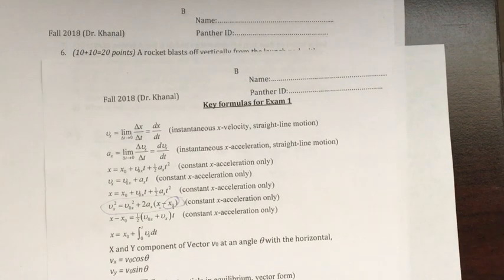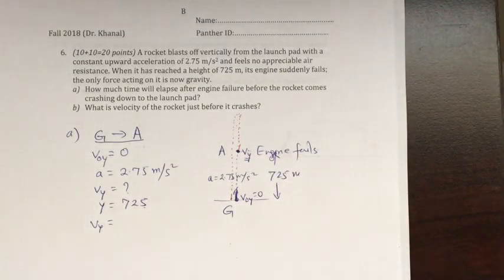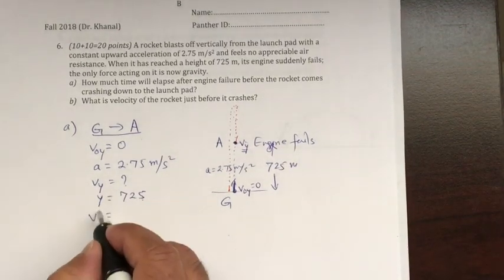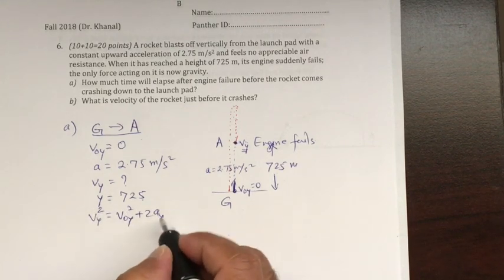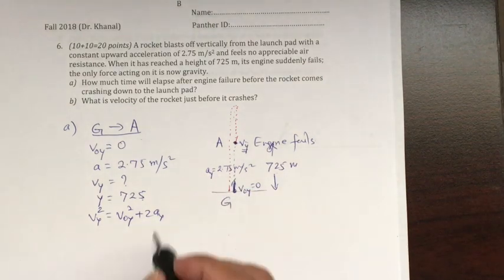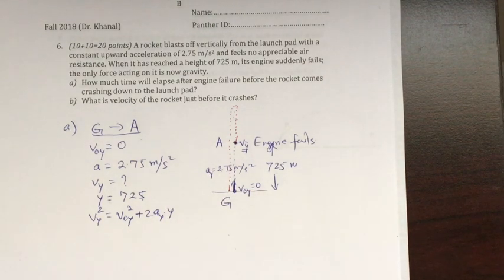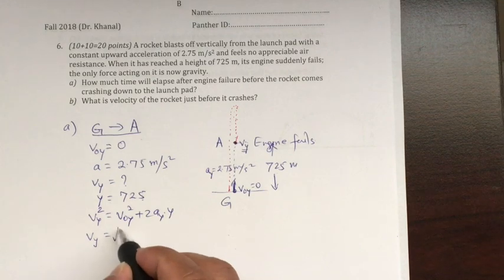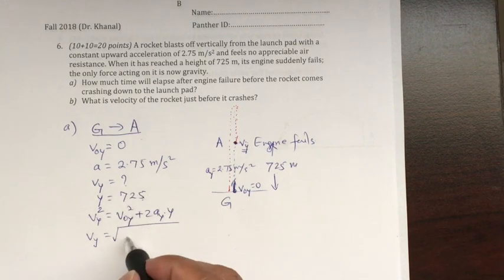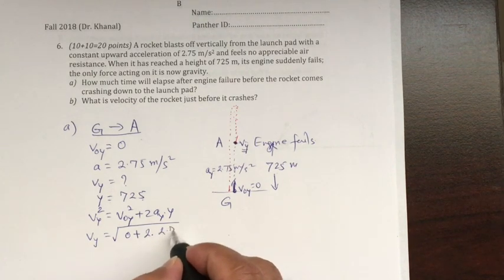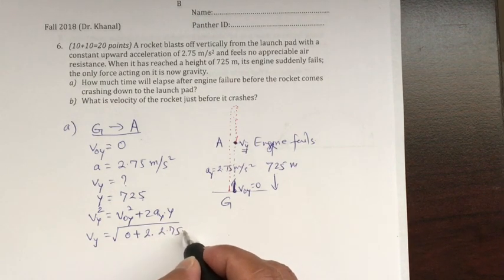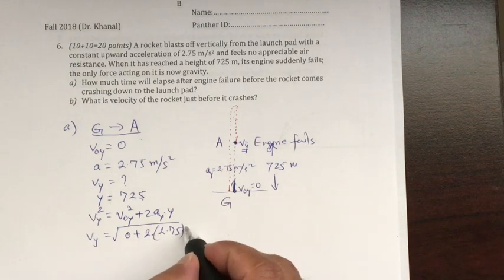Here ay is the acceleration along y. So vy equals the square root of v0y squared, which is 0, plus 2 times 2.75 times 725.